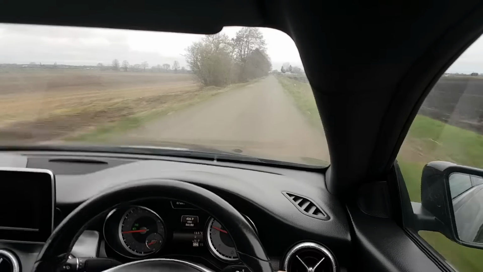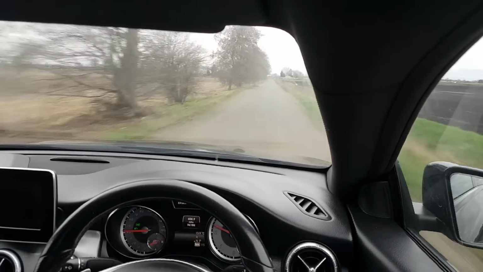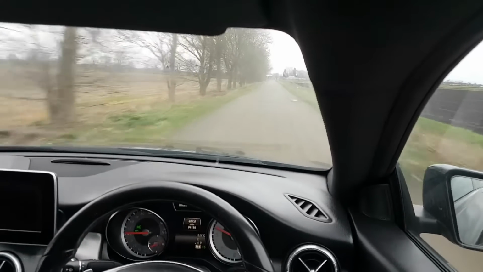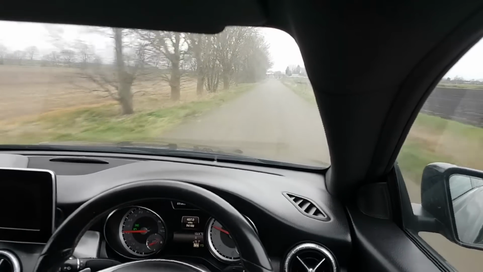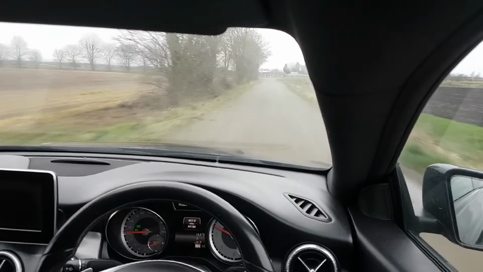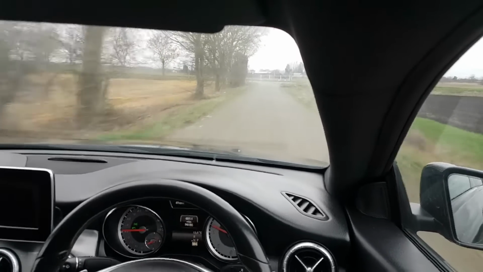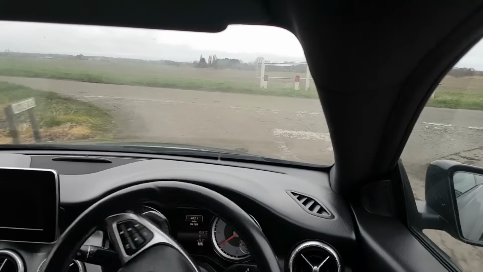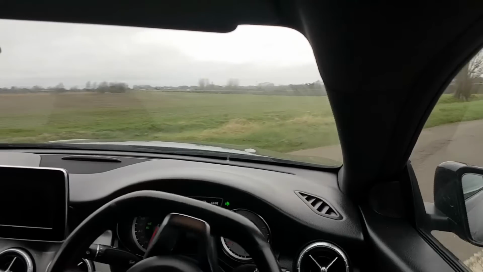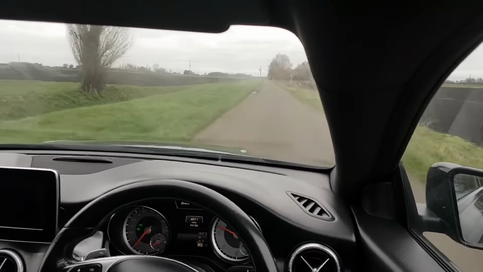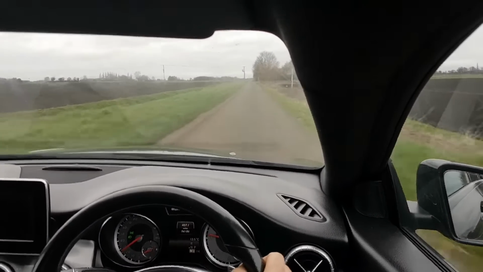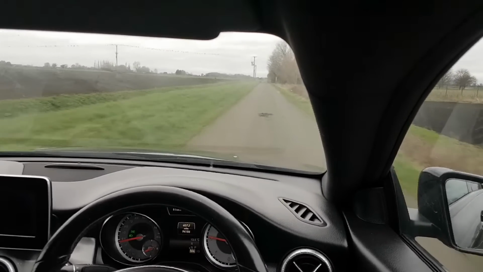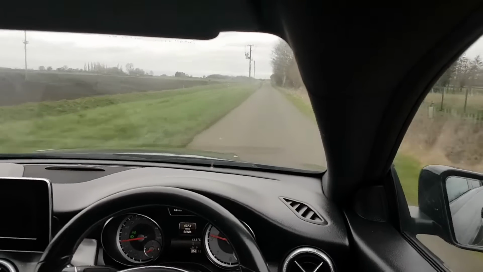Okay, so DPF is now at 543 degrees. Now I'm going to drive out of these roads here, and I'm going to go to the main roads so I can keep more of a constant speed while I'm driving. So 514 degrees now. 550. Guys, we all know what the regeneration takes, so I'm not going to be here explaining it.